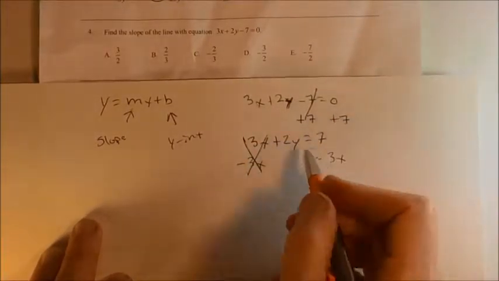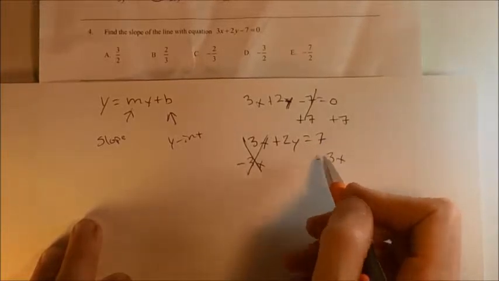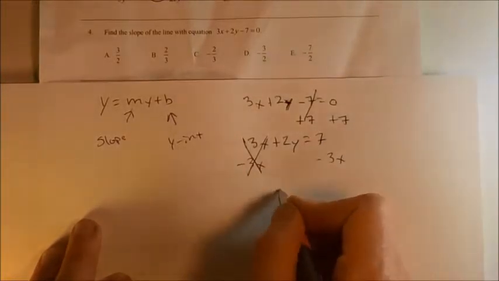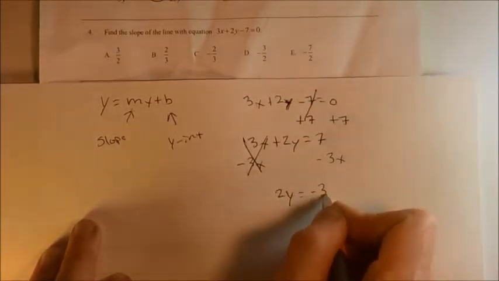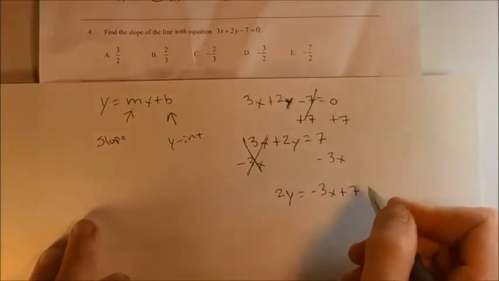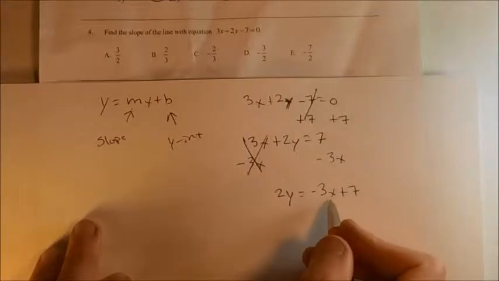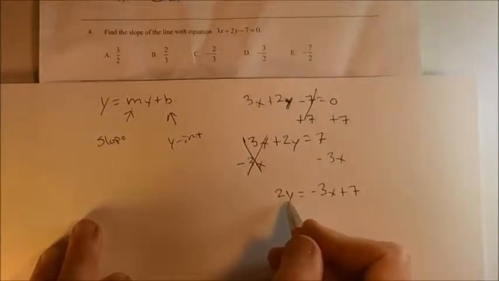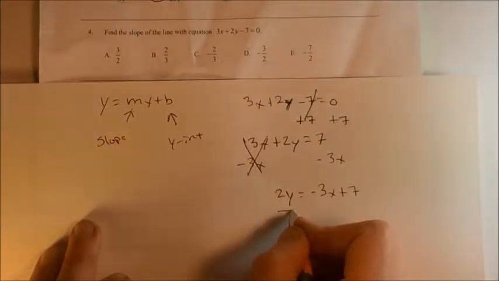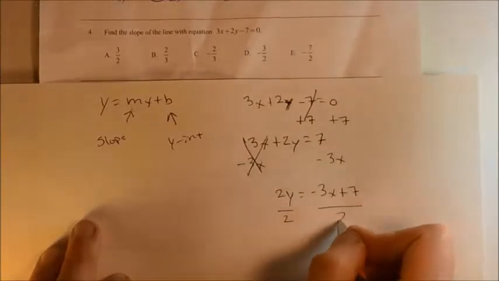These cancel out. And 7 and 3x aren't like terms, so I can just rewrite this as 2y equals negative 3x plus 7. Now I want to get that 2 off the y. It says 2 multiplied by y, so I'm going to do the opposite of that. Divide both sides by 2.